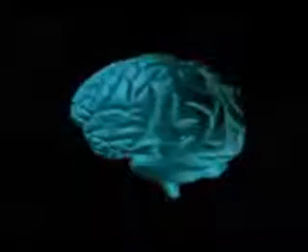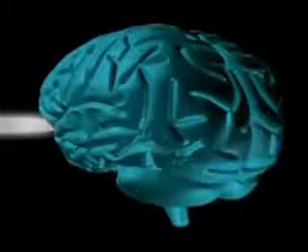Here, rays are turned into electrical signals and then transmitted by neurons to the center of vision at the back of the brain. The act of seeing actually takes place in this center in the brain.